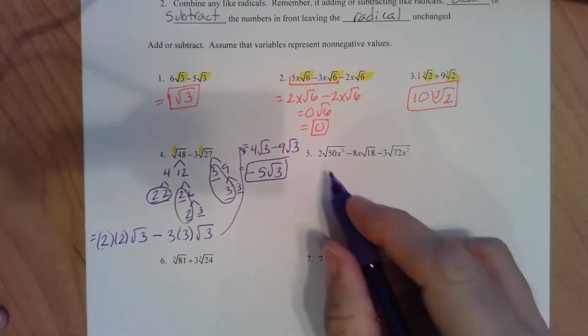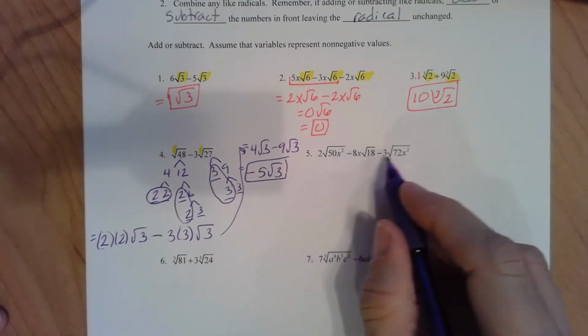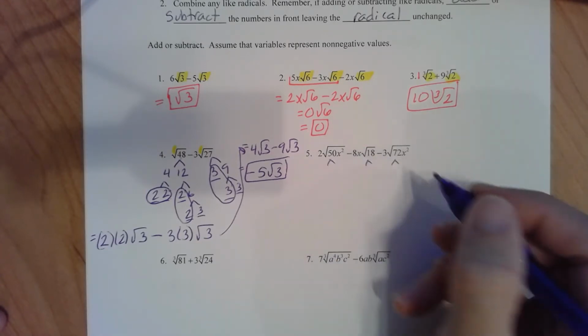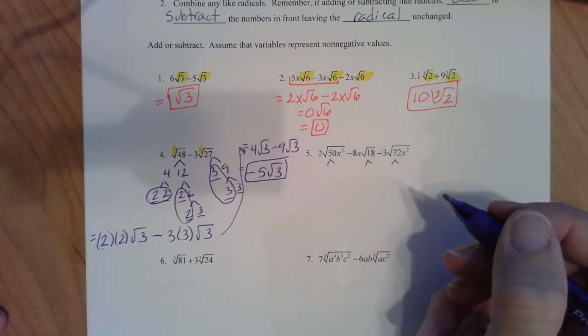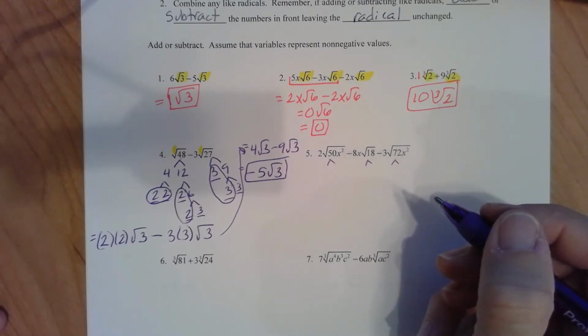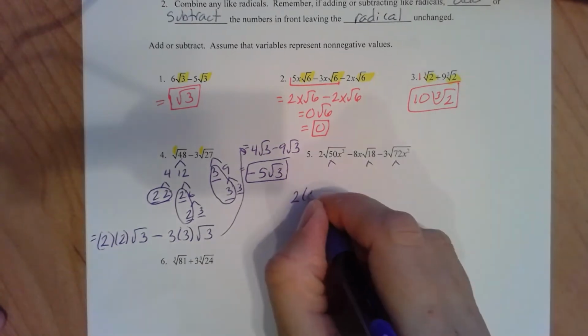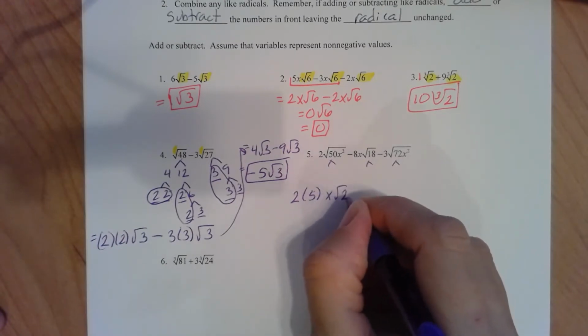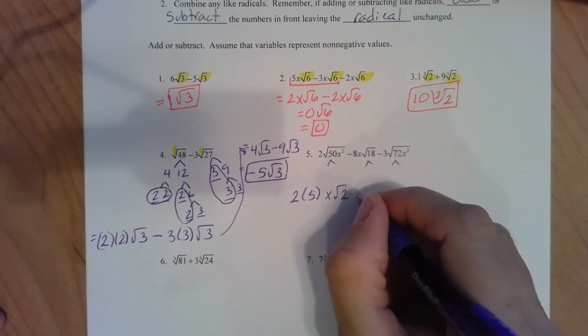Alright, so looking at number 5, none of the radicals are the same, but we do have the right index, so that's good. So I'm going to go ahead and jump to what should come out. Make sure you understand what comes out and what's left underneath. So we're going to have a 2 already out there, a 5 comes out, an x comes out, and a 2 should have been left underneath.